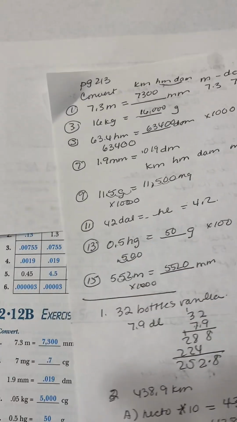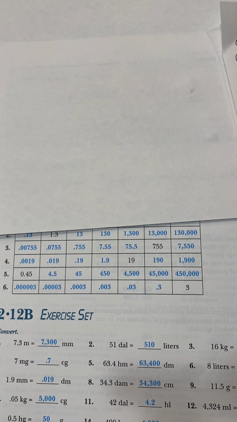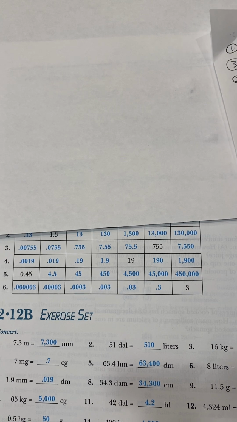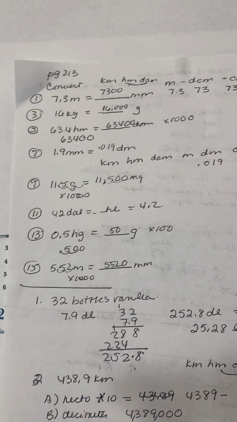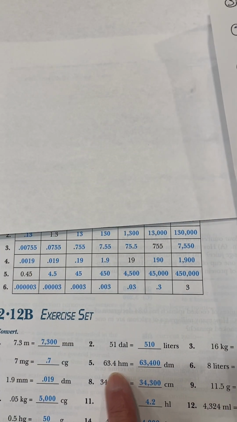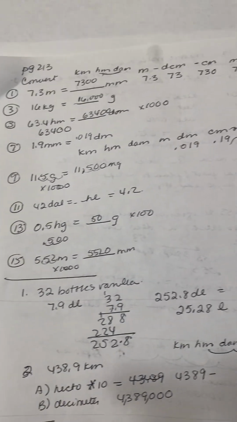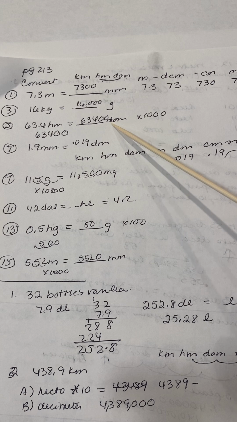Let me see what number this is. Oh, number 5. Number 5 is HM to DM. I was wondering what I wrote there.